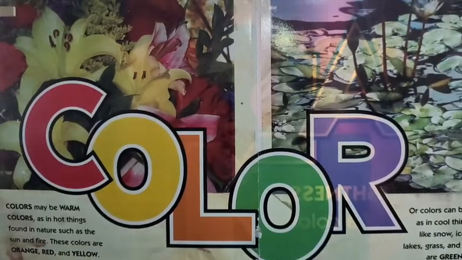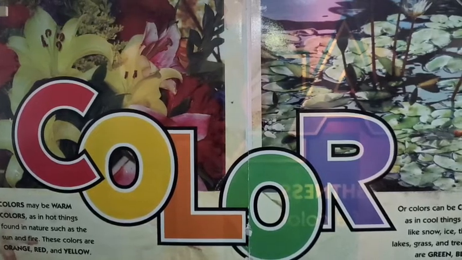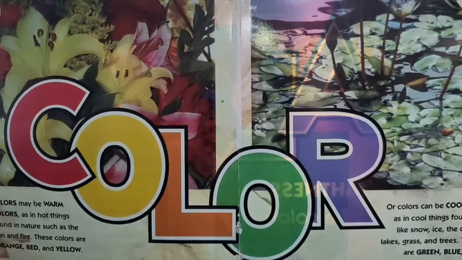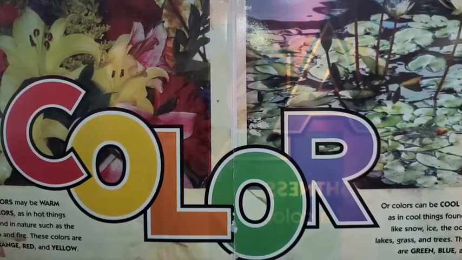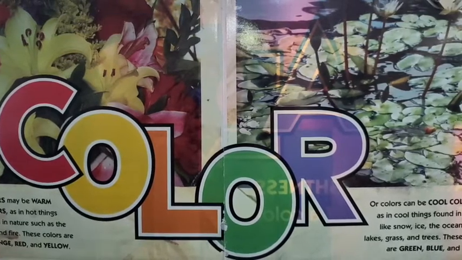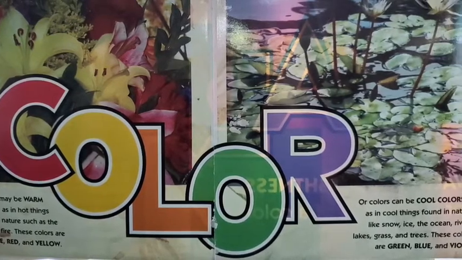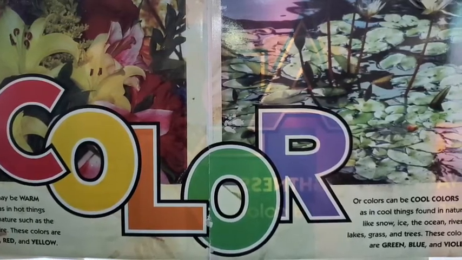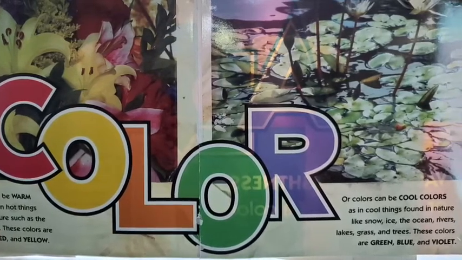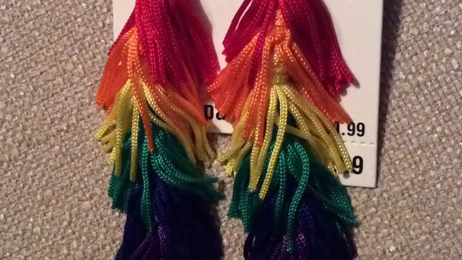Color. Colors may be warm colors, as in hot things found in nature, such as the sun and fire. These colors are orange, red, and yellow. Or colors can be cool colors, as in cool things found in nature, like snow, the ocean, rivers, and grass. These colors are green, blue, and violet. There's another set of colors which are called neutral colors as well, which are browns, grays, blacks, and whites. You can even wear every color of the rainbow dangling from your ears.